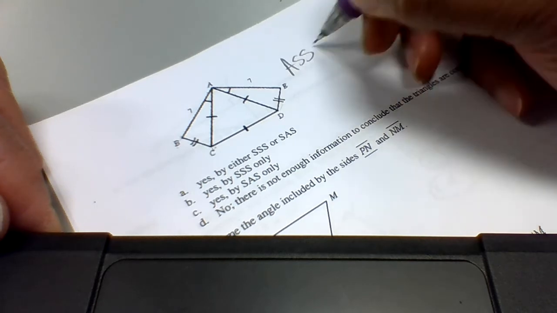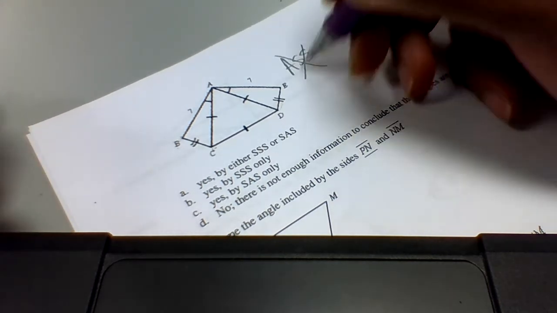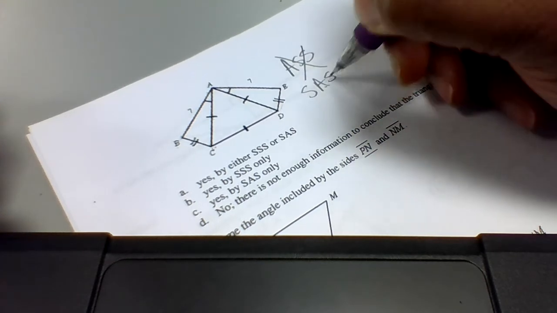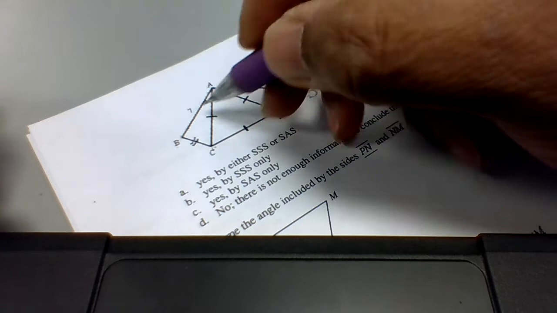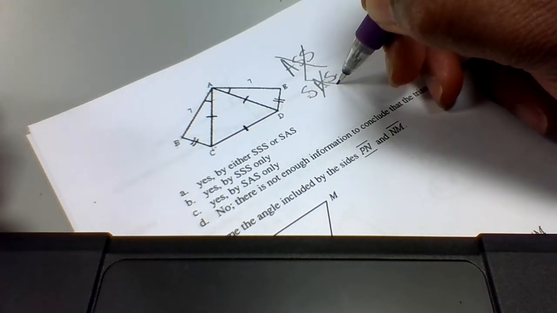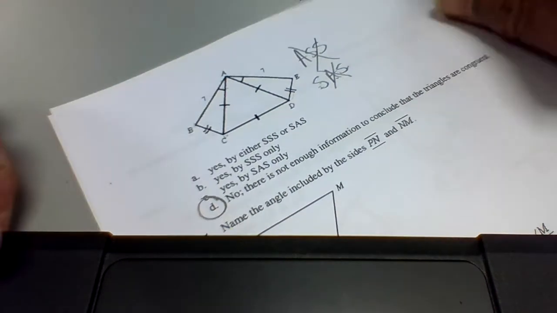Angle, side, side. We do not have any donkeys. Or if it was side, angle, side, the angle would have to fall in between the 2 sides. As you can see here, the angle does not fall in between the 2 sides, so I can't use that one. So this would be no, there's not enough information.